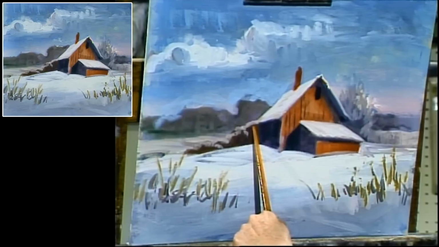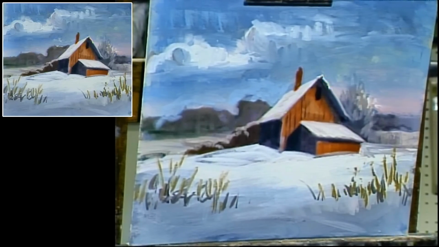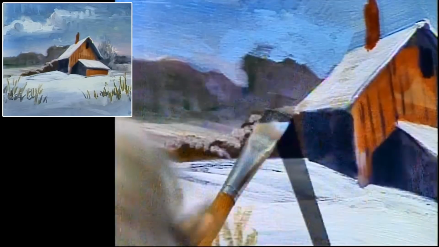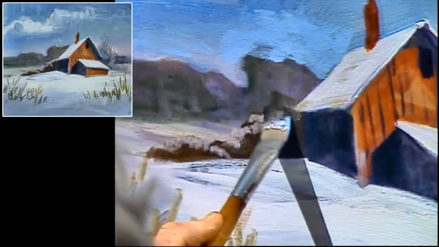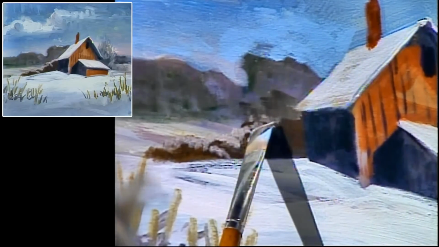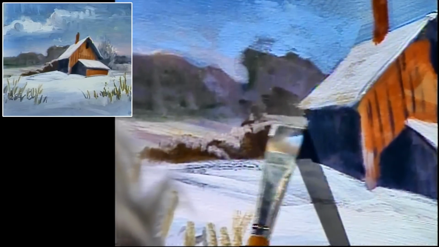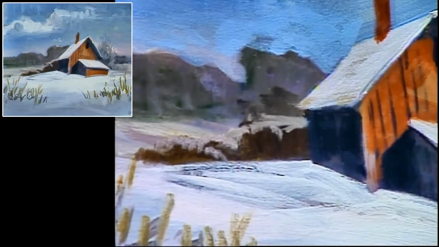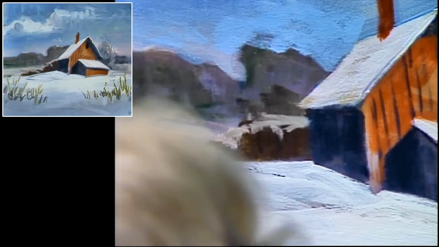Let's get rid of it here and move this color down so that this lighter color hits at a plainer place. And let's get rid of this one too.